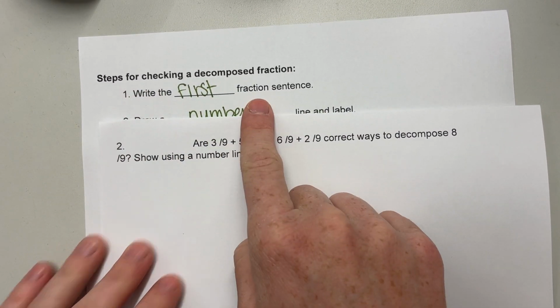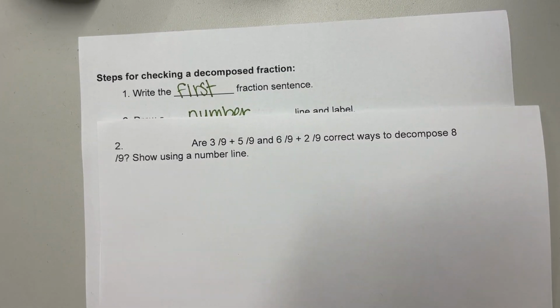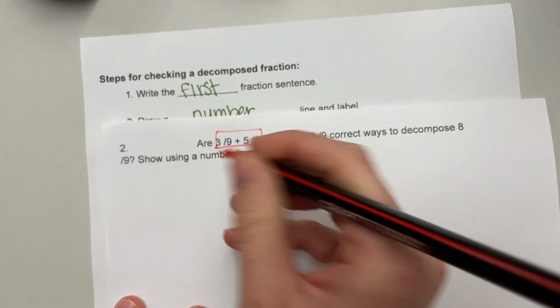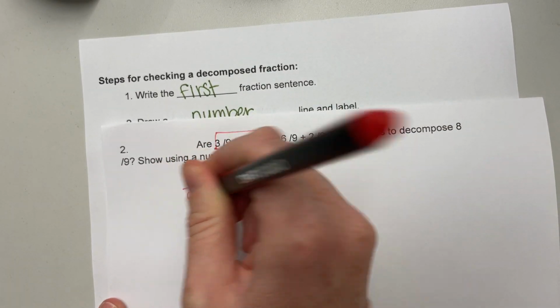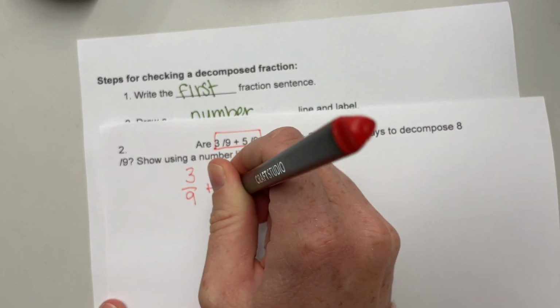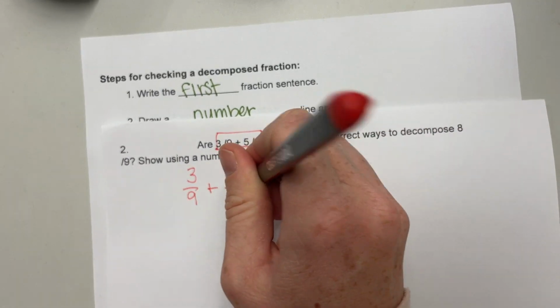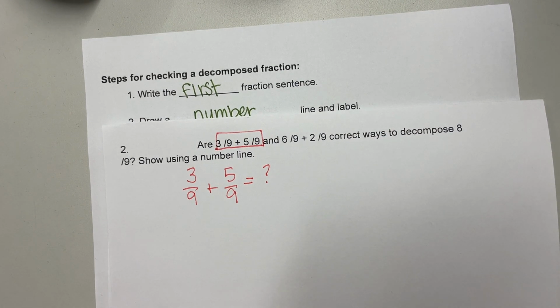Write the first fraction sentence. Okay, so right here is my first fraction sentence, so I need to write 3 ninths plus 5 ninths. Okay, and then we don't know what that equals, so I'm going to put a question mark.